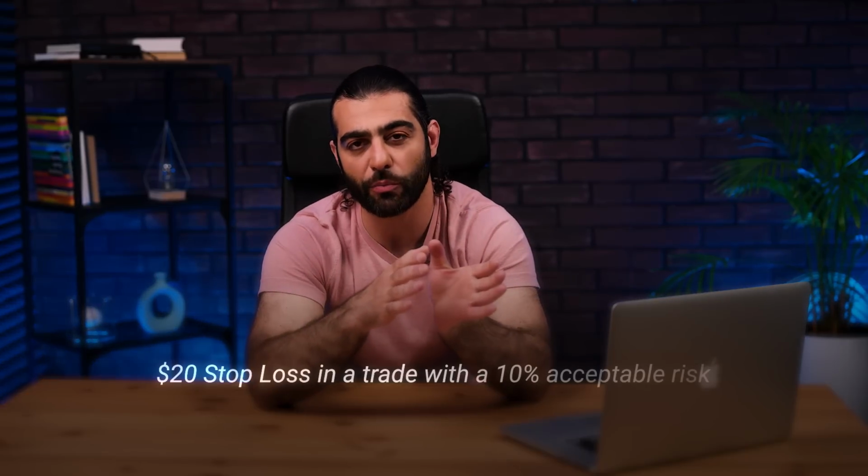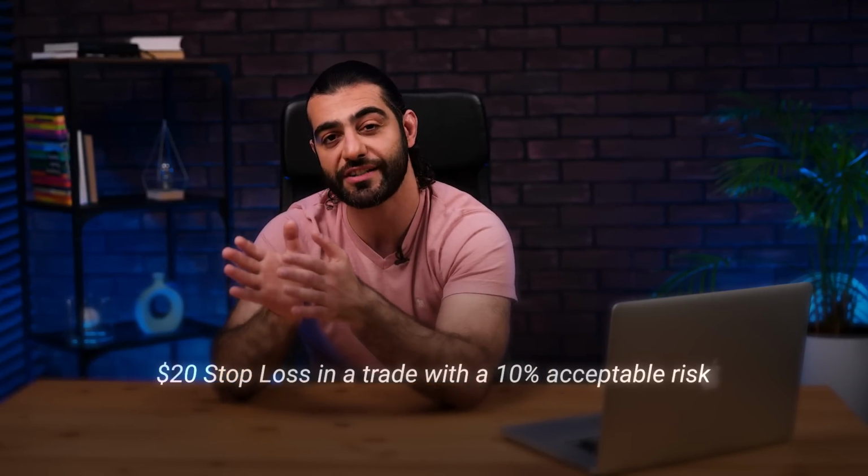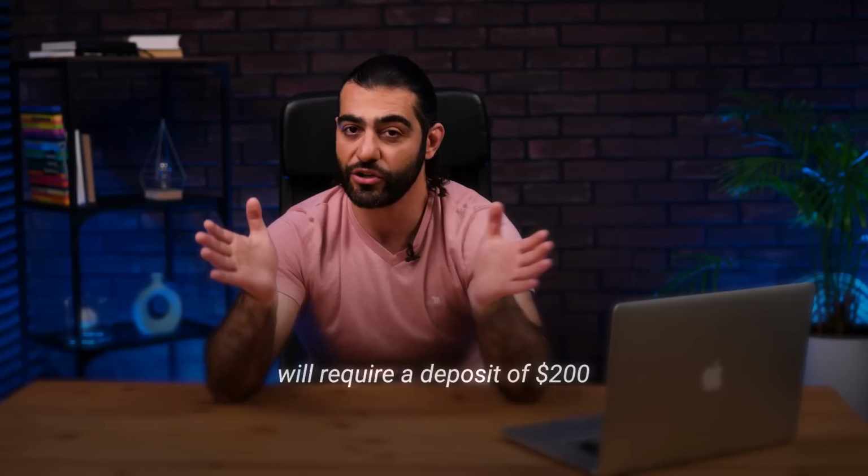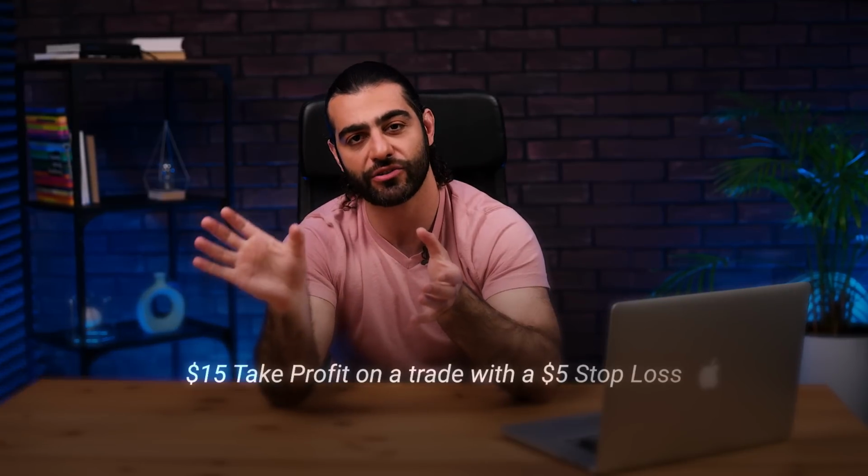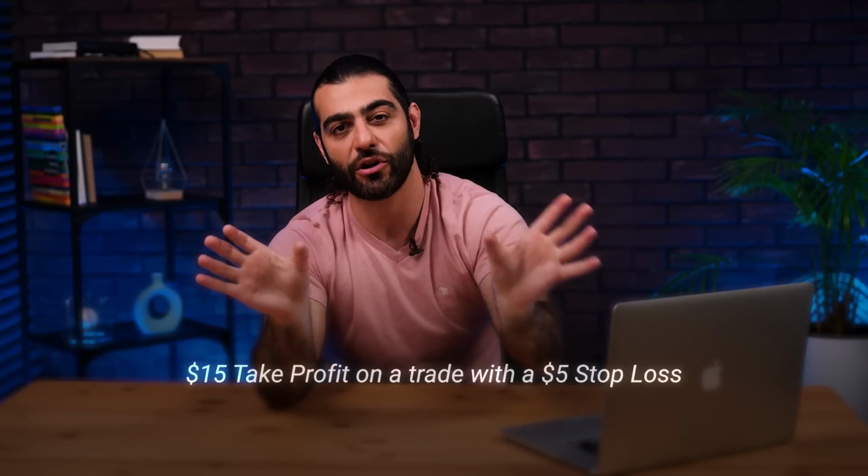Here is how you can calculate a comfortable Forex budget. Define the maximum amount you're willing to risk and set it as stop loss, then divide it by the deposit percentage you're willing to risk, and make sure you can afford that if the trade goes badly. For example, a $20 stop loss on a trade with a 10% of acceptable risk will require a deposit of $200. On a separate note, with Forex trading, your take profit needs to always be set higher than your stop loss to ensure that your account grows. So, it would be good to put a $15 take profit on a trade with a $5 stop loss.